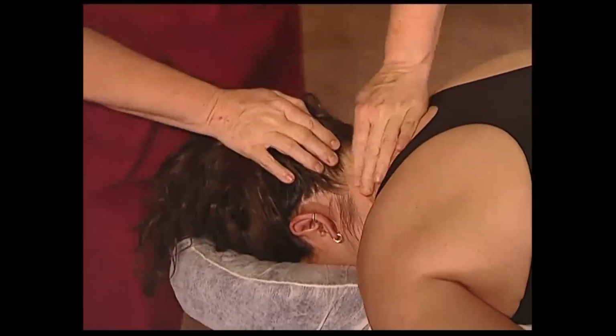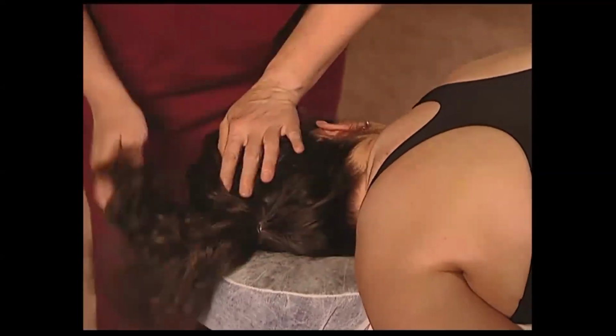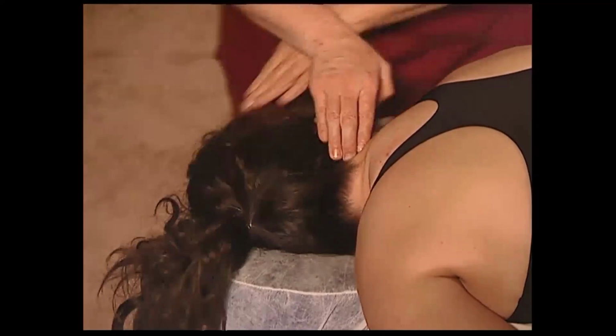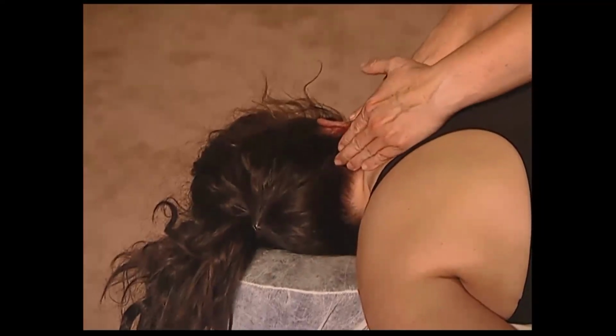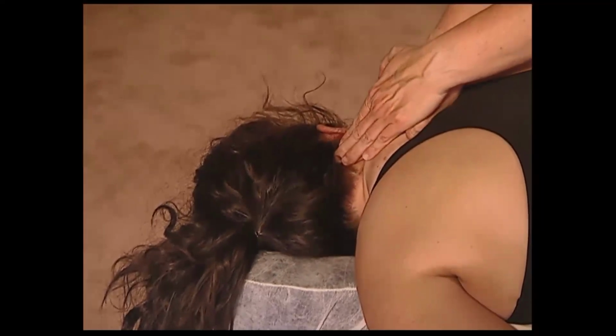The shoulder area up into the neck is a very important aspect. Apply inhibitory pressure at the attachments of the muscles on the scalp.